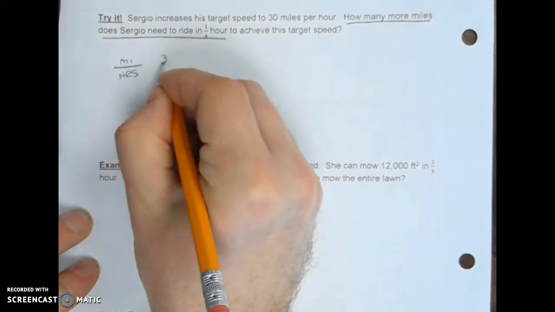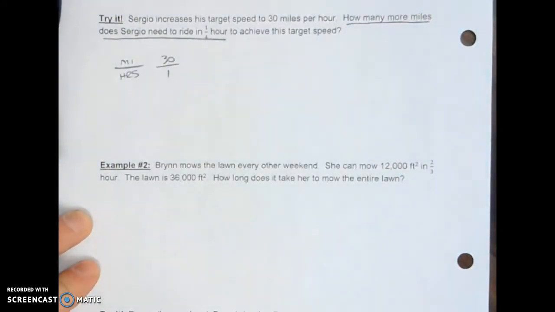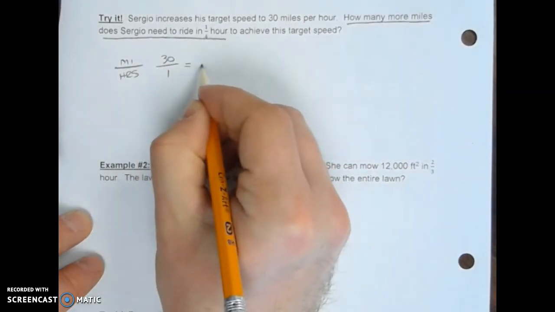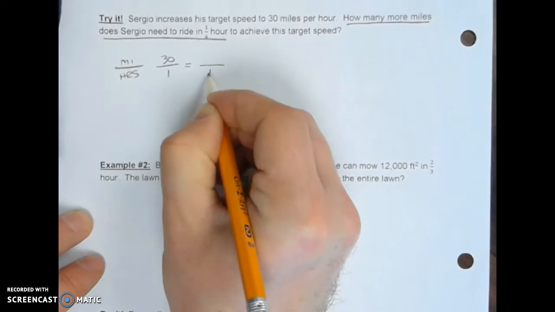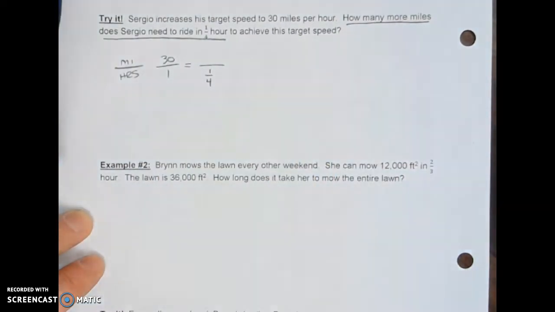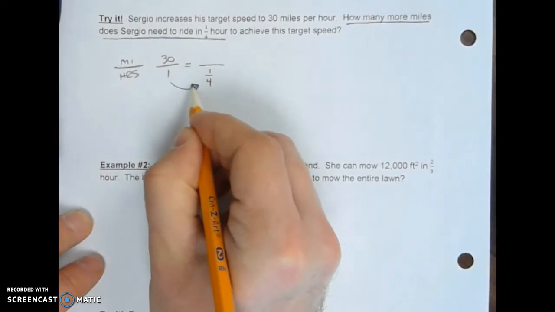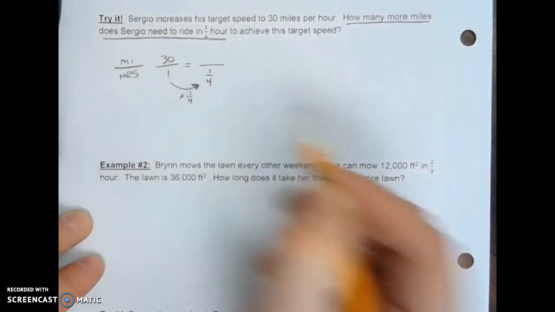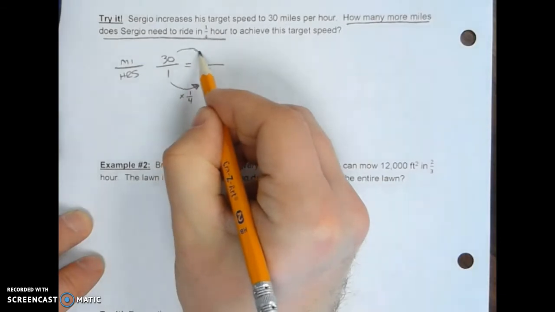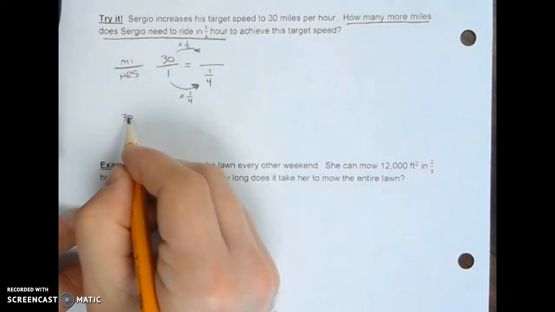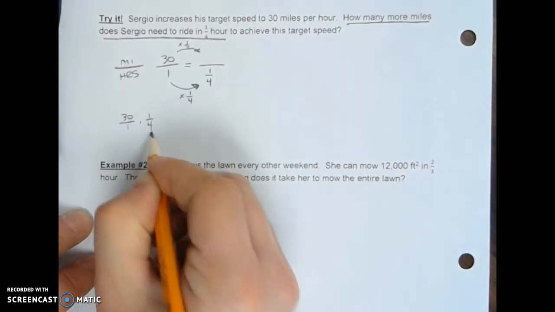And again, I know that he wants to go 30 miles in 1 hour. Well, in order to go 30 miles in 1 hour, I'm going to figure out how many miles he has to go in every quarter hour. So I'm going to go from 1 to 1/4 by multiplying by 1/4, and I'll do the same thing to the 30. 30 times 1/4. Well, 30 over 1 times 1/4.